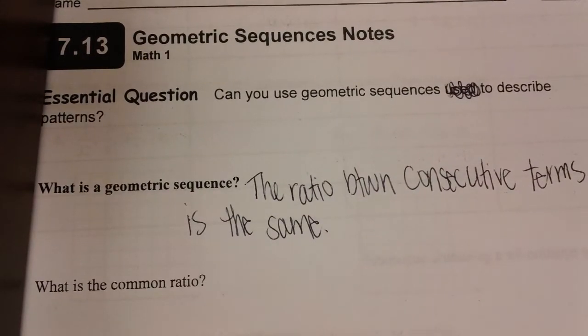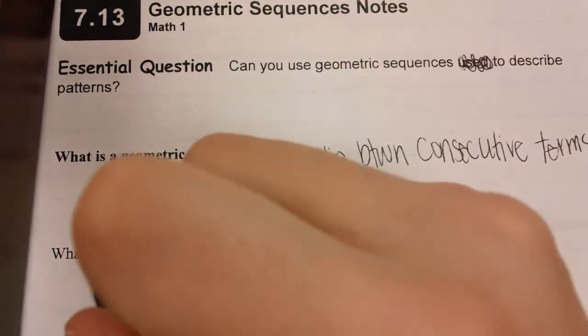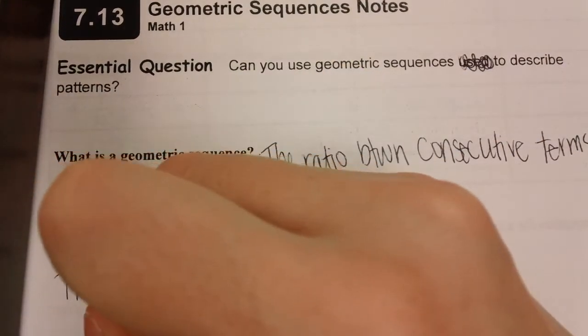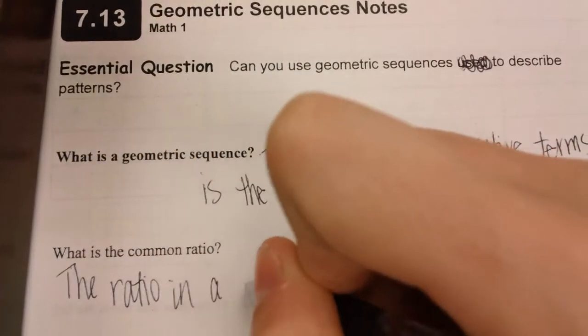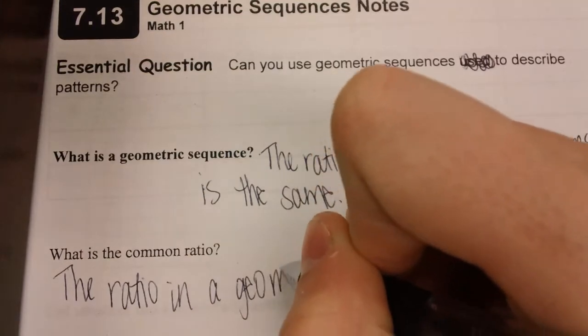And the common ratio is the ratio in a geometric sequence.